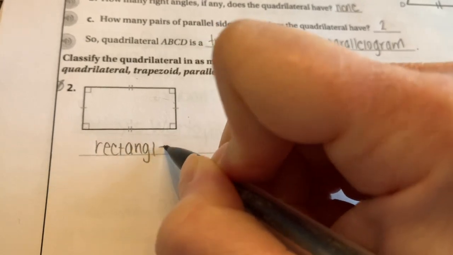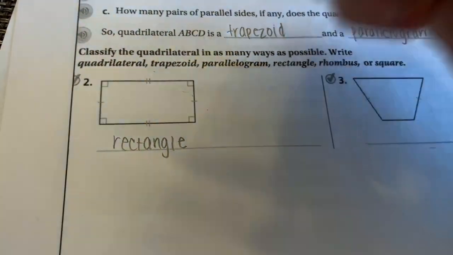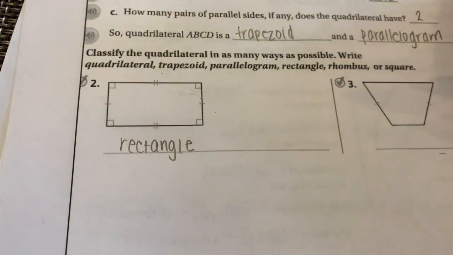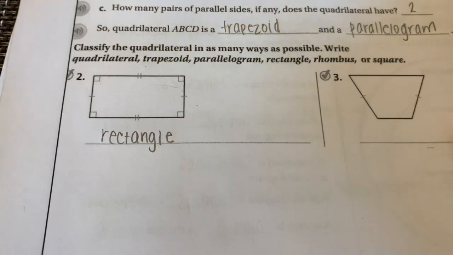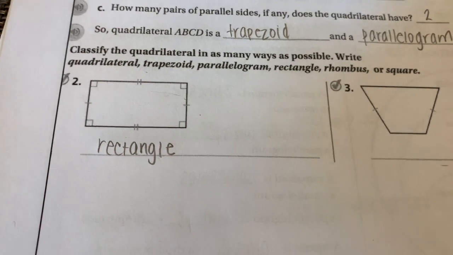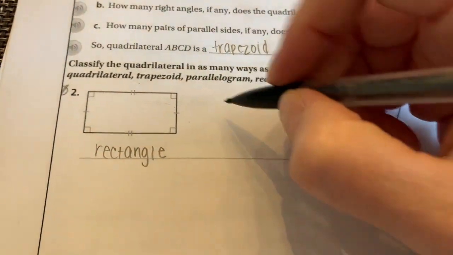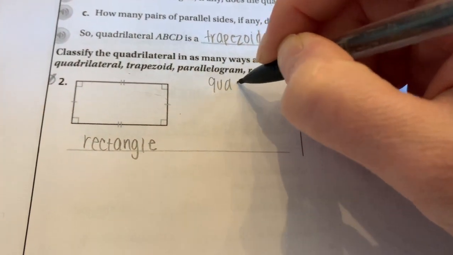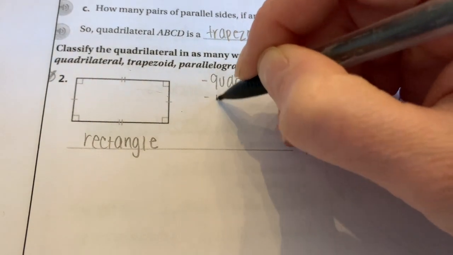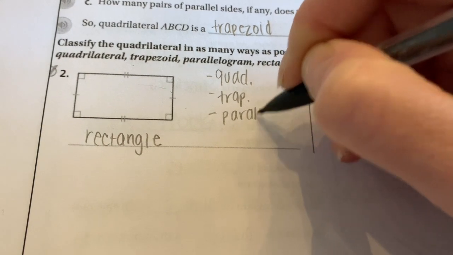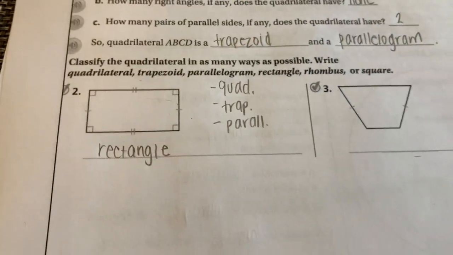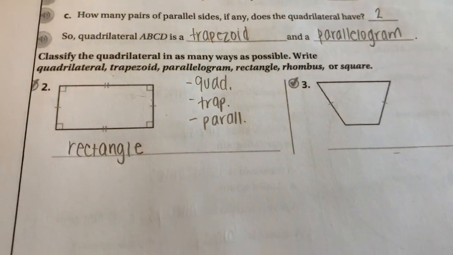It's not a rhombus, right? Because it doesn't have all 4 sides equal. And it's not a square because it doesn't have all 4 sides equal. So the furthest I can go here is it's a rectangle. And if I was going to list all the other ways, it would be a quadrilateral. I'm going to abbreviate. It would be a trapezoid. It would be a parallelogram as well. But the final stop would be rectangle.